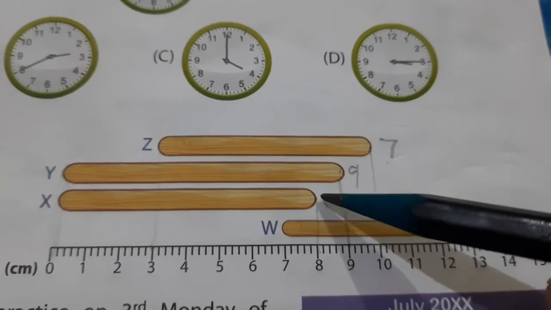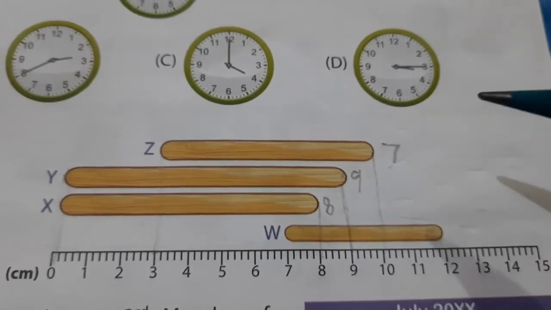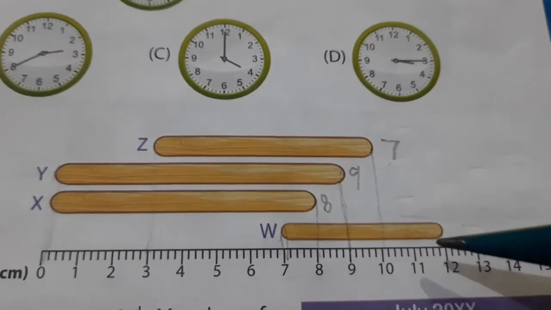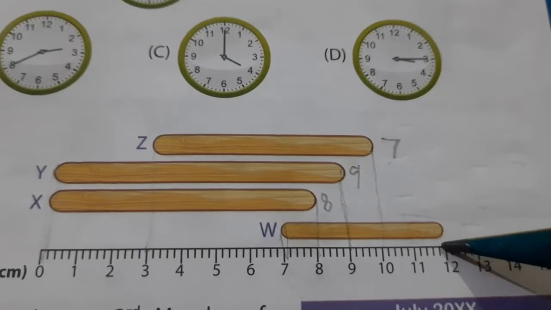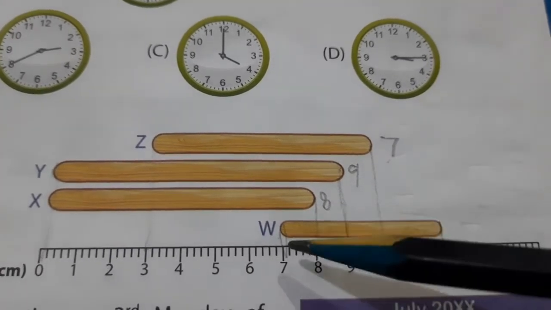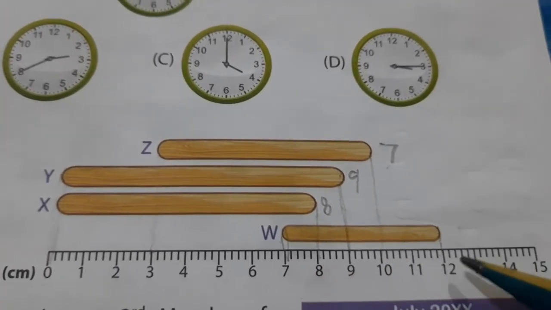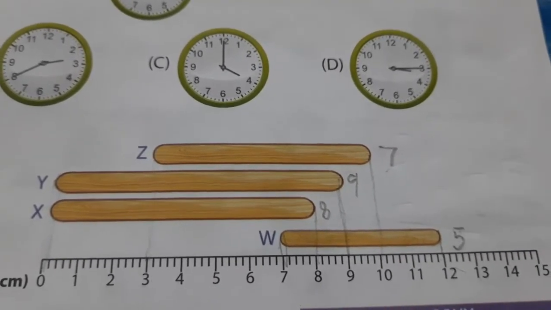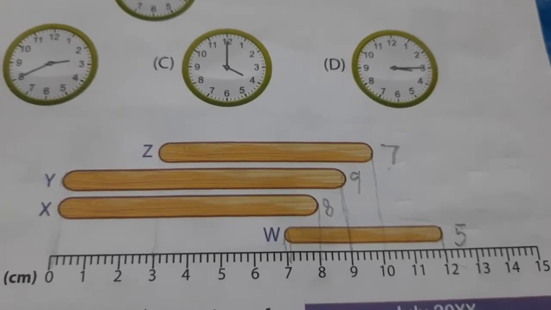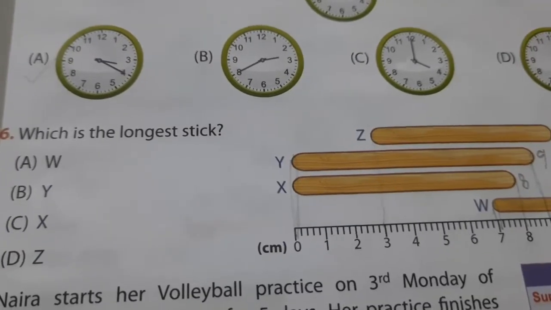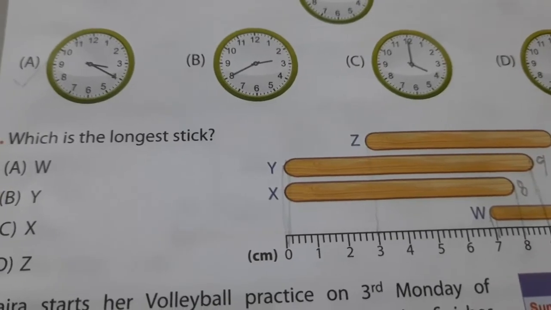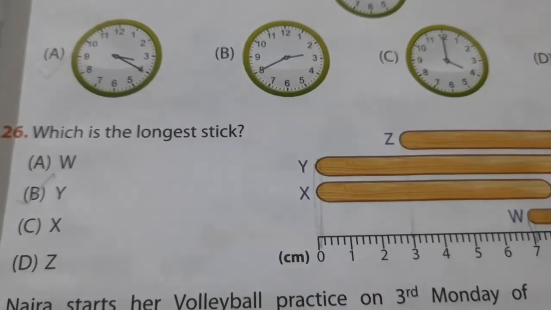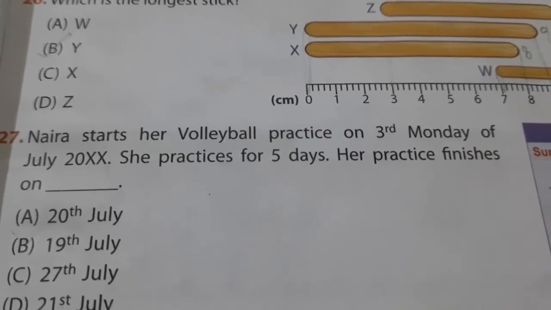So 8 minus 0 is 8 units. Okay, let us look at W. It is starting at 7 and ending at 12. So 12 minus 7 is 5. So my W stick is 5 units long. That being said, the longest stick from the given options is stick Y. Please tick it. Moving to the next question.